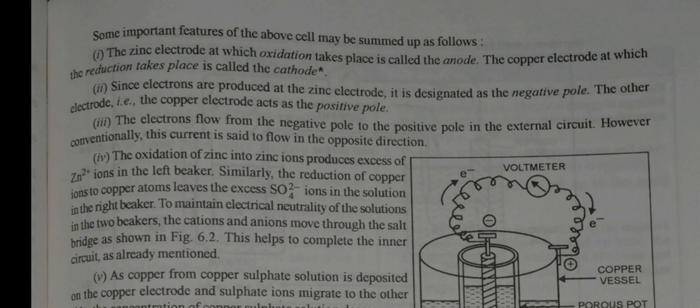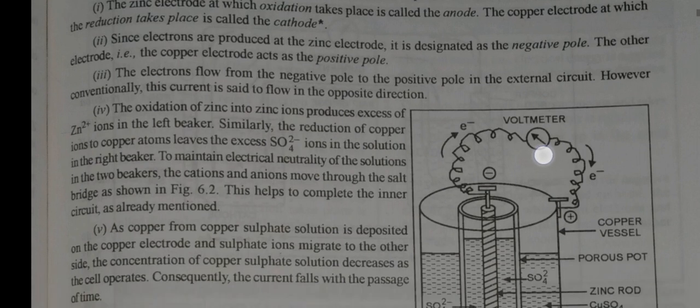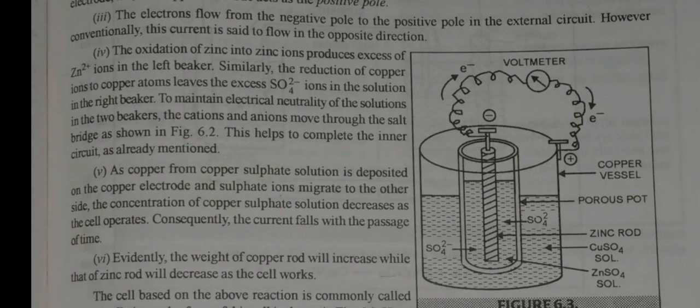Fourth, the oxidation of zinc into zinc ions produces an excess of zinc ions in the left beaker. Similarly, the reduction of copper ions into copper atoms leaves excess sulfate ions in the solution in the right beaker. To maintain electrical neutrality of the solutions in the two beakers, the cations and anions move through the salt bridge. This helps to complete the inner circuit as already mentioned. Fifth, as copper from copper sulfate solution is deposited on the copper electrode and sulfate ions migrate to the other side, the concentration of copper sulfate solution decreases as the cell operates. Consequently, the current falls with the passage of time.